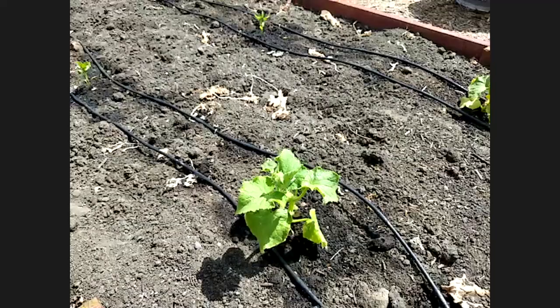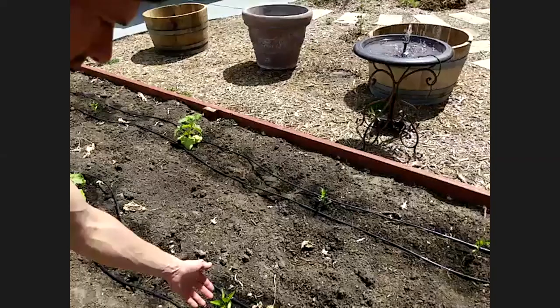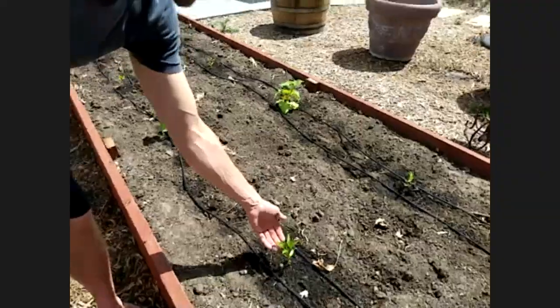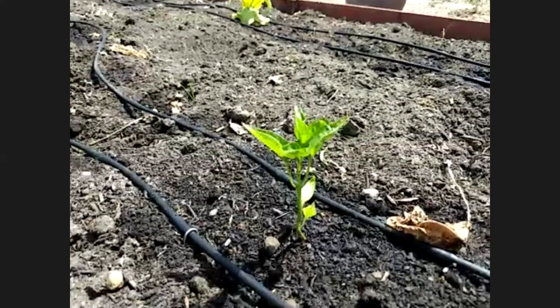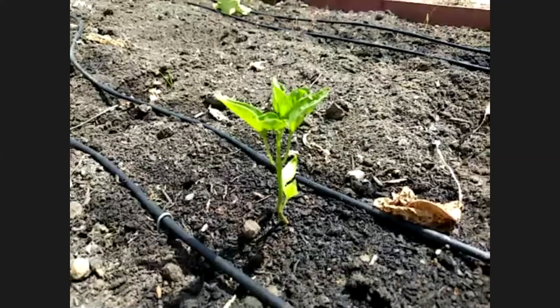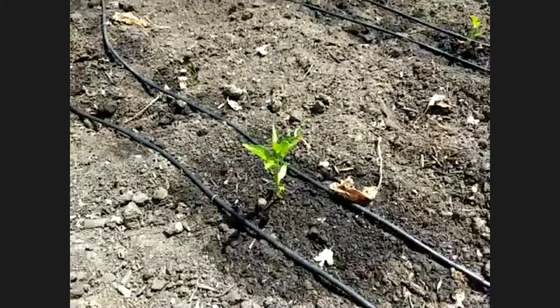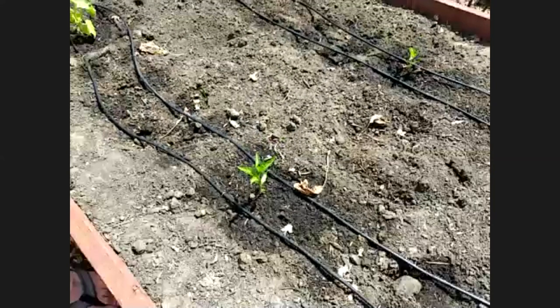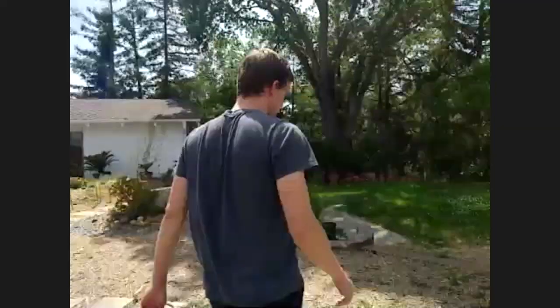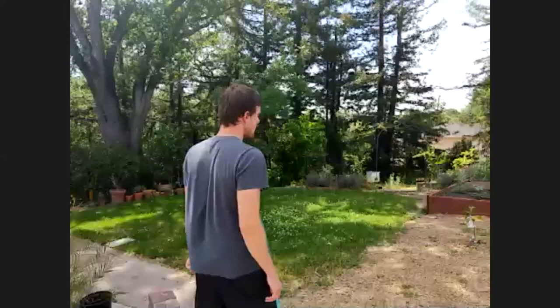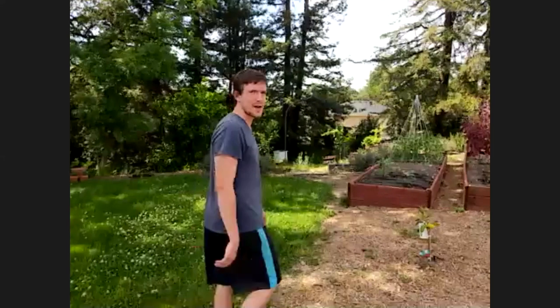And the last thing I'm growing over in these planters, I have some peppers. They all look kind of the same, but when they grow up, you'll be able to tell the difference. I have several varieties of peppers that I also started from seeds. Cool. So now let me show you, I have another set of planters over here, and this is kind of more my experimental side.